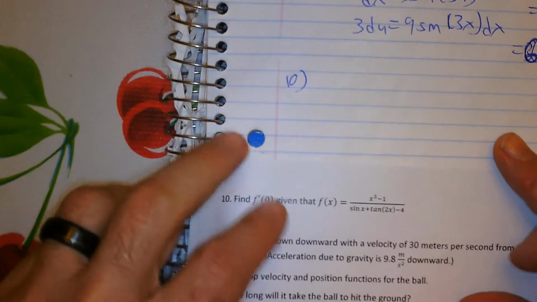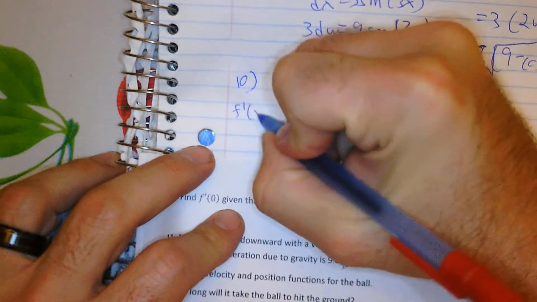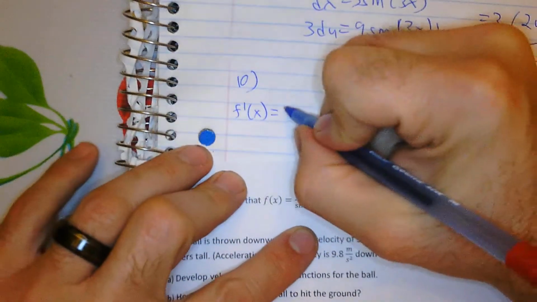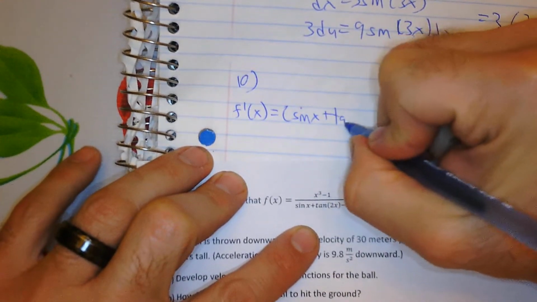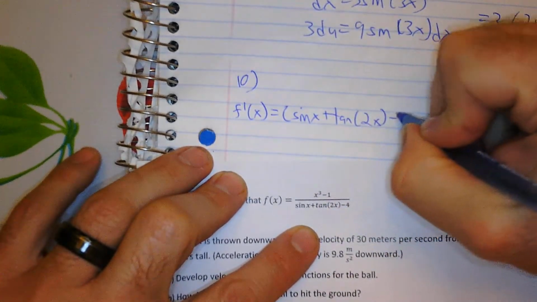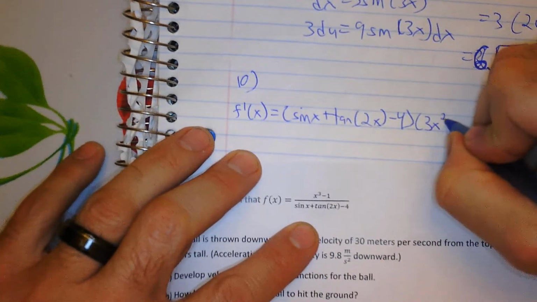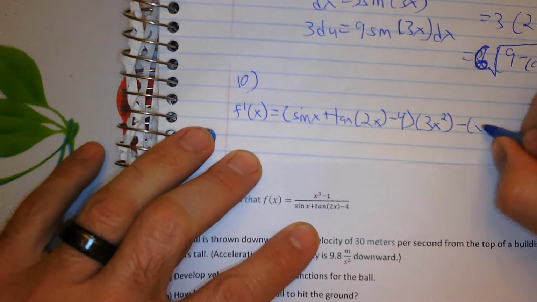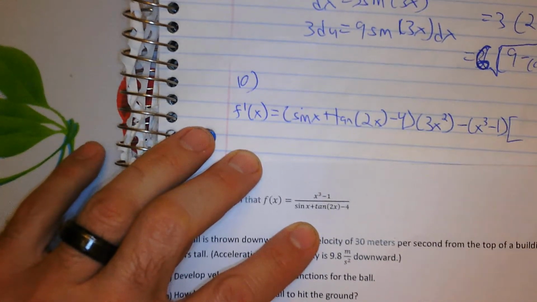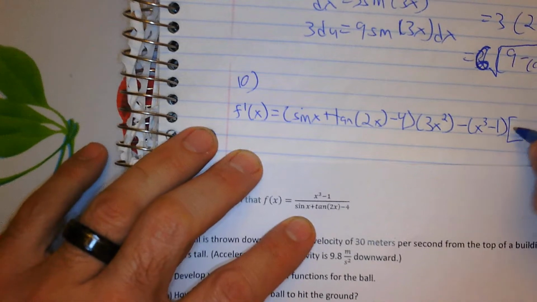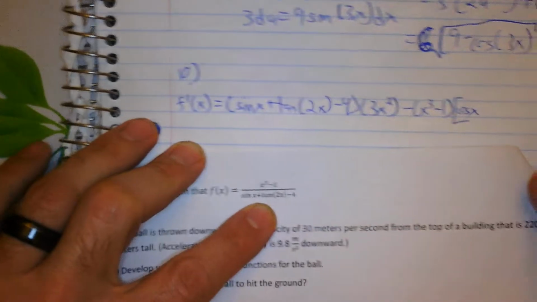Here's the function. Let's get the derivative written properly. F prime of x equals low, sine of x plus tangent of 2x minus 4, d high is 3x squared, minus high, which is x cubed minus 1, d low, which is going to be derivative sine of x is cosine of x, derivative tangent of 2x, that's another chain rule.